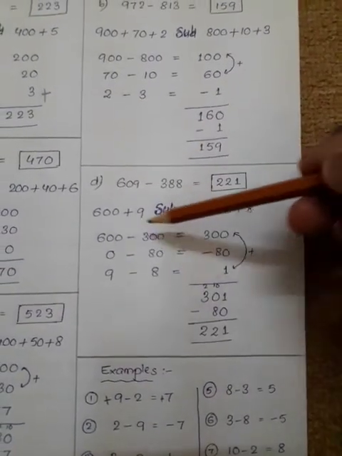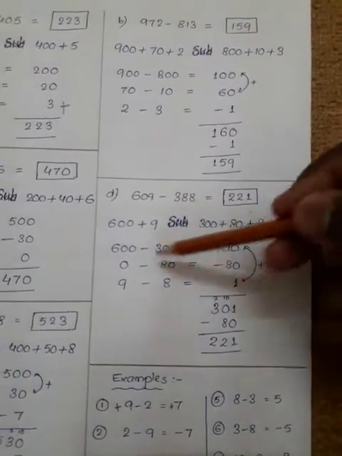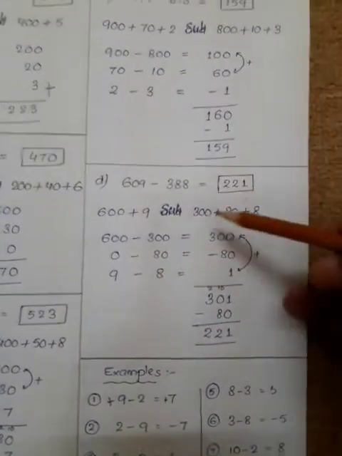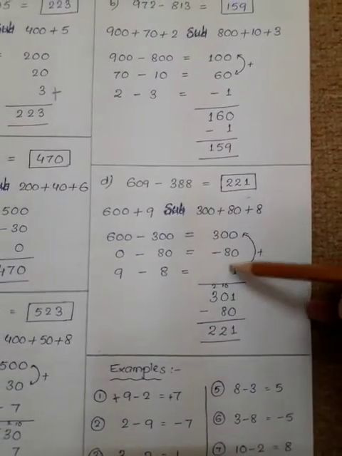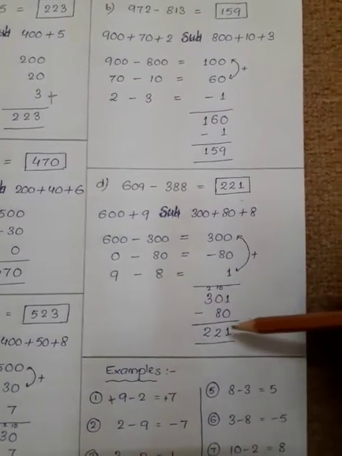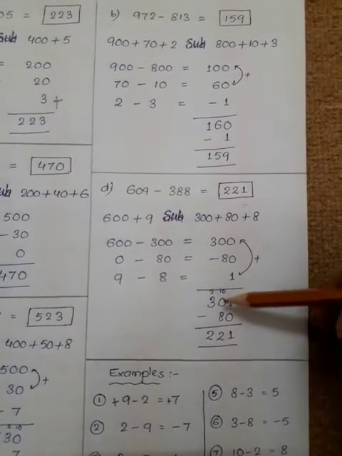Now look here: 600 minus 300 is 300. 0 minus 80, what? Minus 80 only. 9 minus 8, how much? 1. Now which is the positive symbol? 301. First add these two numbers. So 301, then minus 80. 301 minus 80, how much? 221. Because 1 minus 0 is 1. 0 minus 8 not possible, so carry, 10 minus 8 is 2, and here is the 2. Okay.